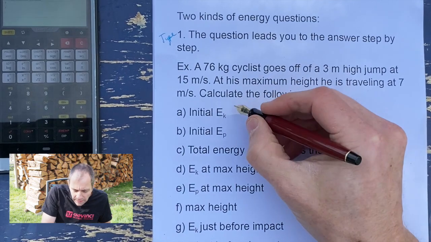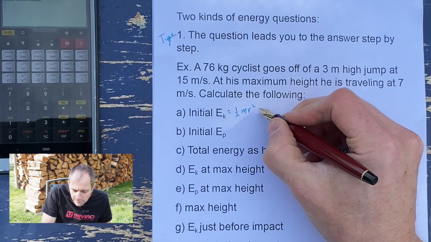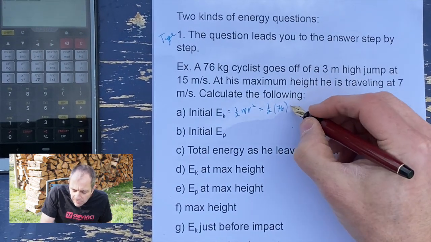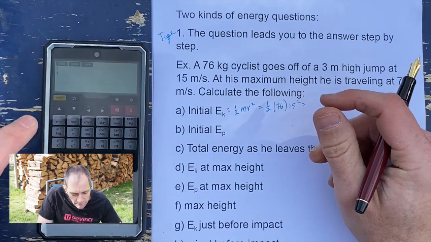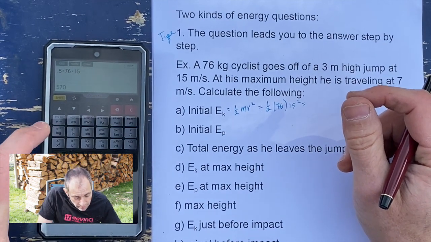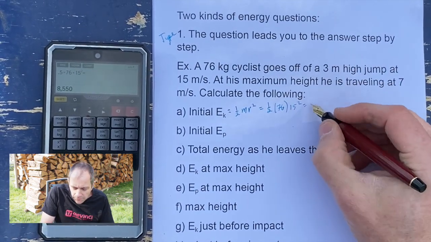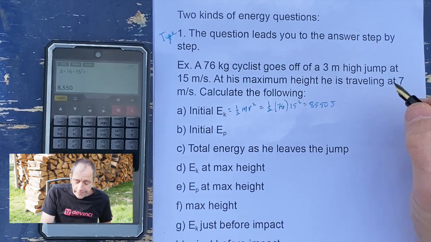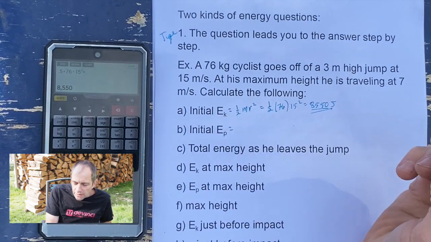Well, we learned that last week. We know that kinetic energy is a half mv squared. So that's a half times 76 times 15 squared. We'll type that through our calculators: 0.5 times 76 times 15 squared is 8550. So if you're working on a test, that is, I don't know, 1 or 2 marks. Okay, next one, initial potential energy.